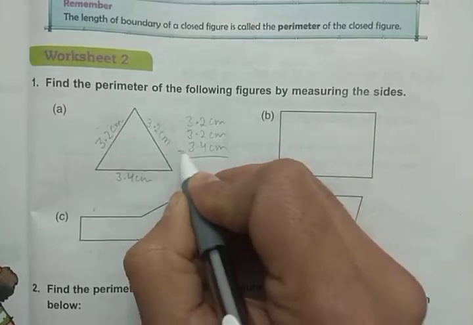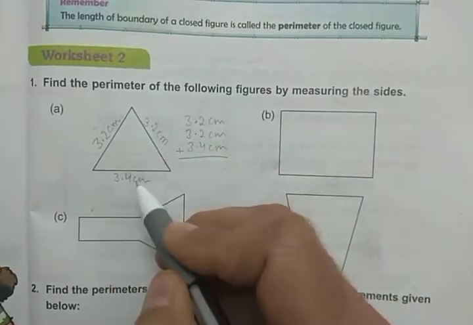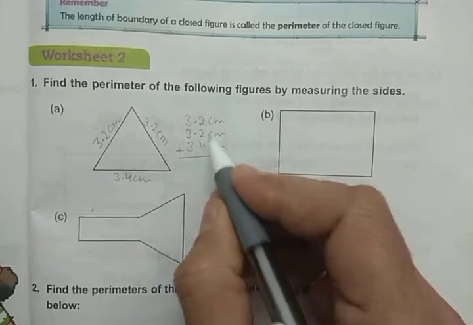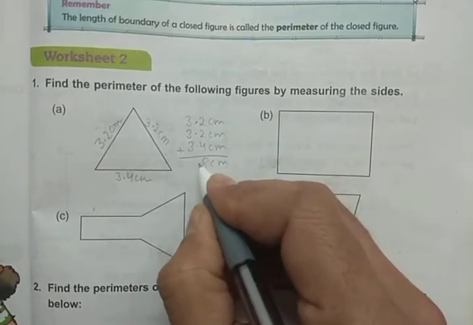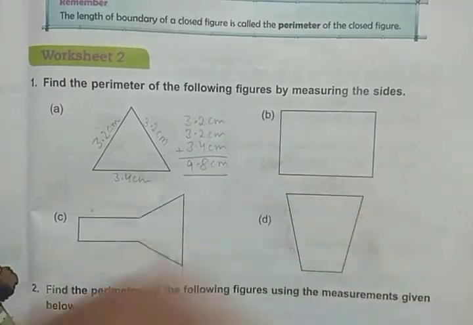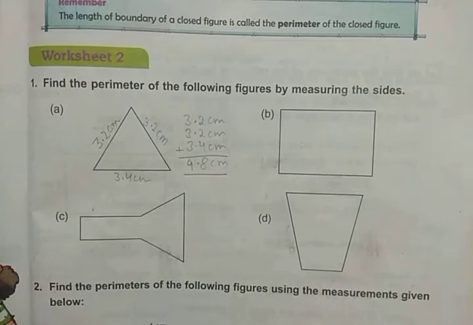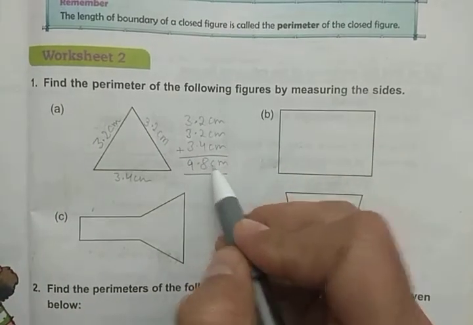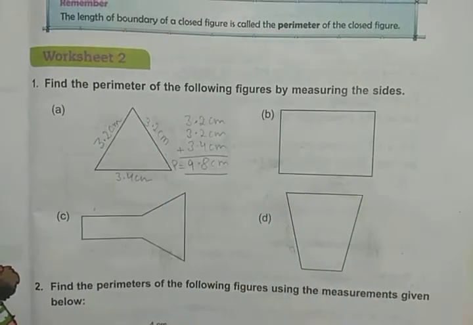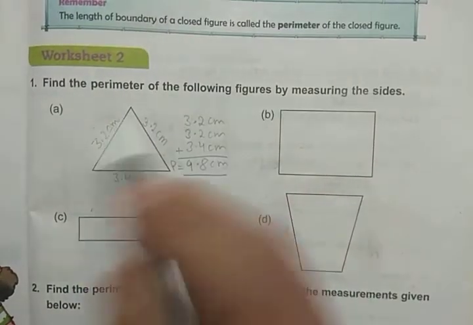This is the length of all three sides. Add them. 4 plus 2 plus 2 is 8 and 3 plus 3 plus 3 is 9. So the perimeter of this triangle is 9.8 centimeter. This is the perimeter of this closed figure.